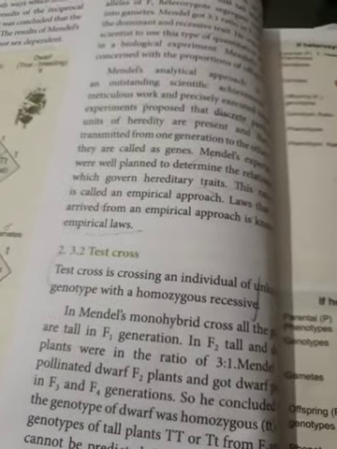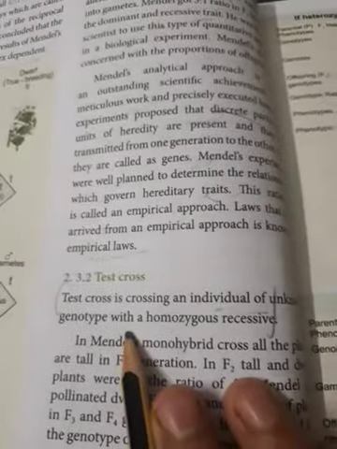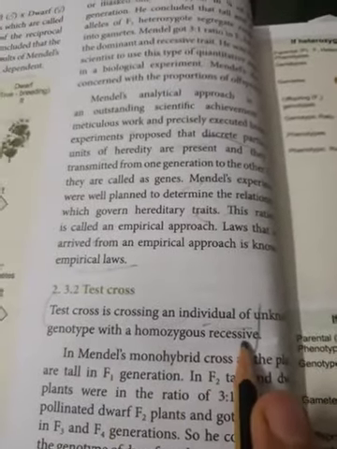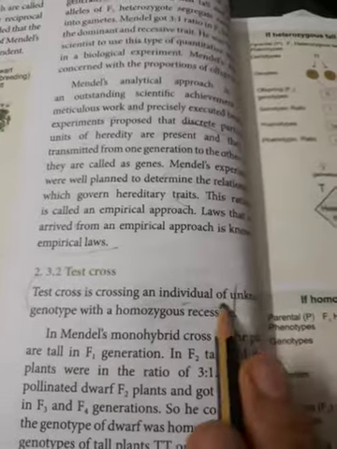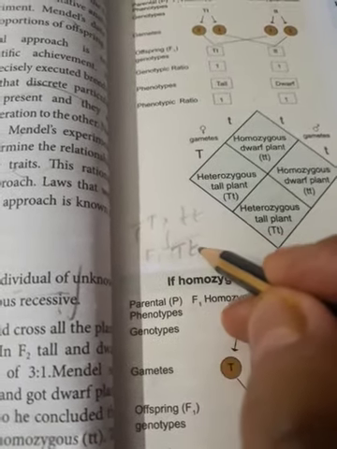Now in the next part we are going to discuss the test cross. Very, very important. Only two things we will be discussing: what do you mean by test cross, and what we can find out from the test cross. A test cross is the cross of an individual of unknown genotype with a homozygous recessive. Unknown genotype means when he made the cross, capital T, small t in the F1 generation, he didn't know the genotype, that's why it is called unknown.